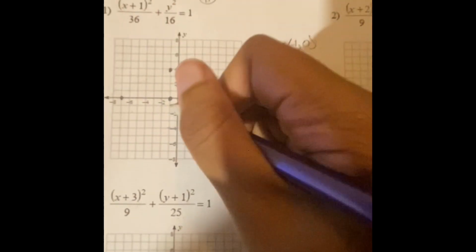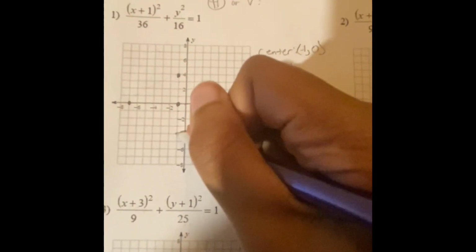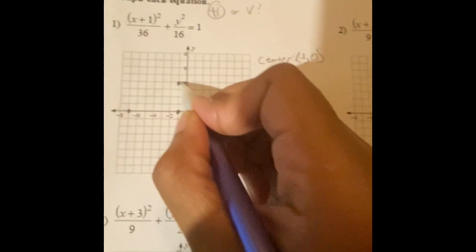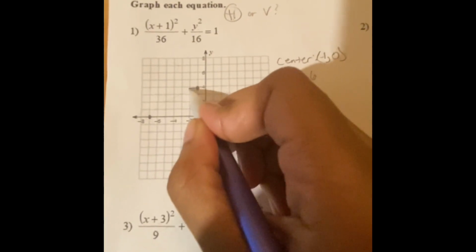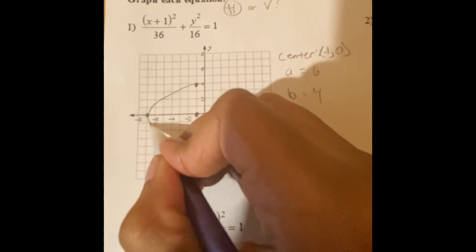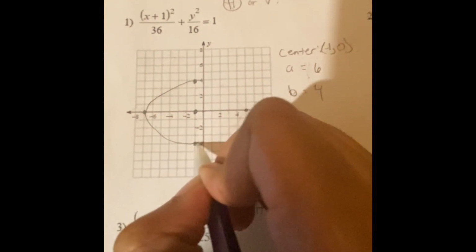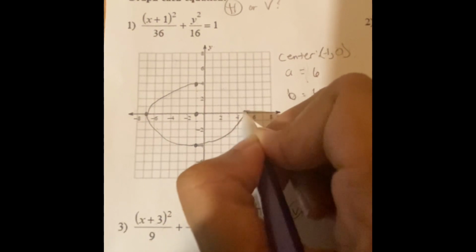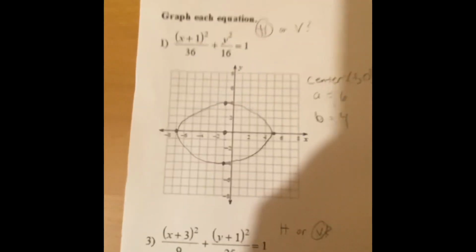1, 2, 3, 4. And then there you have it. And you just connect all those to make your ellipse. There you go for the first problem.